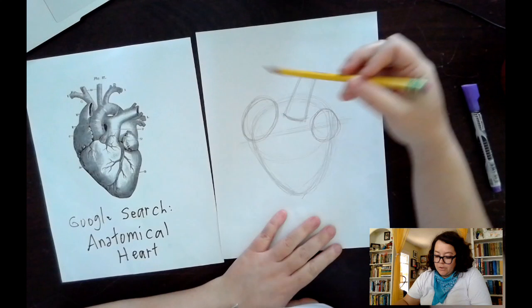So continuing on this part with the kitchen sink looking faucet thing, I'm going to draw a rectangle. I'm going to draw another smaller arc or C shape in block letter form, and some more little rectangles or squares coming off of different parts of that.